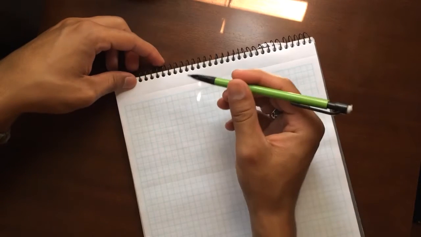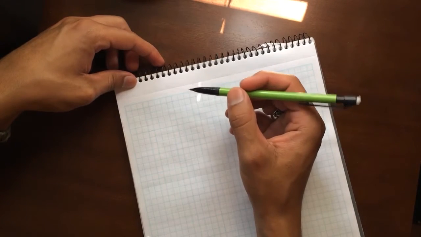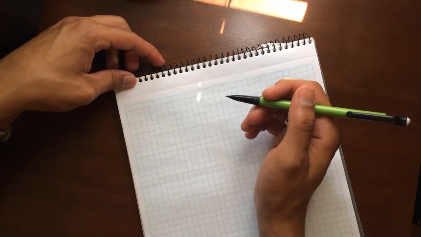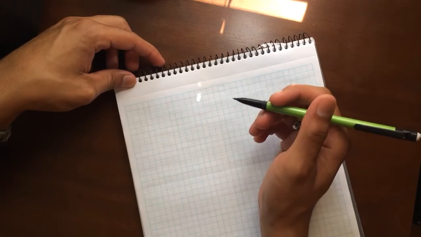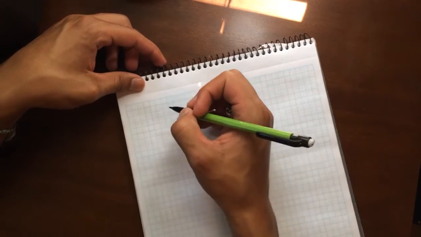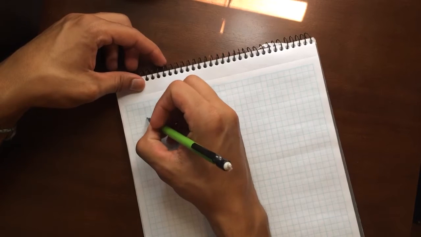Alright guys, for the first part of the homework, which is the arithmetic sequence, all you need to do is basically find the difference and then find the three terms. So I'll help you do this one and then you can do the other one on your own.